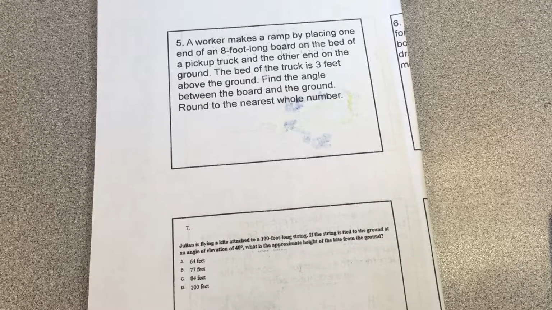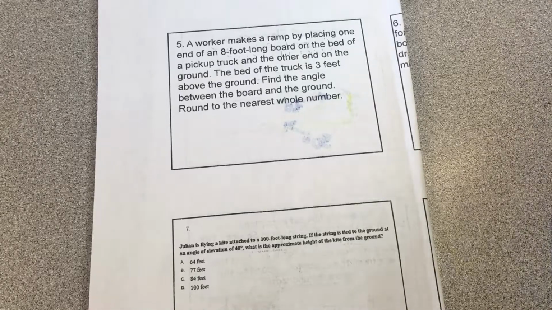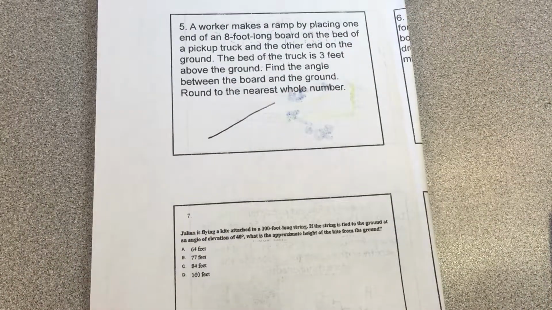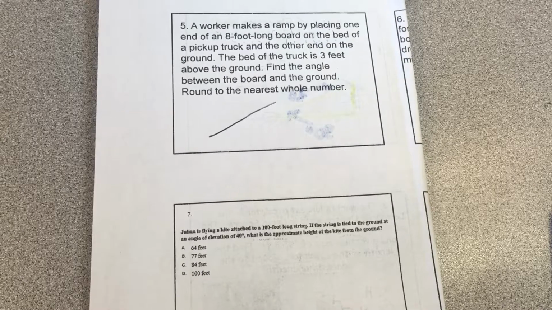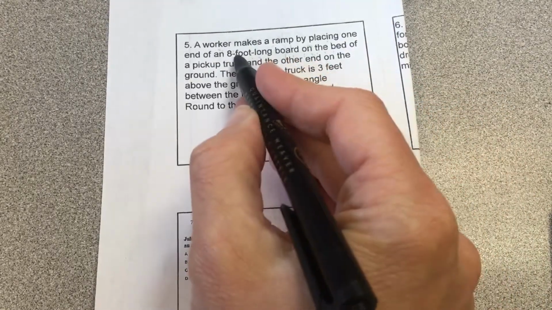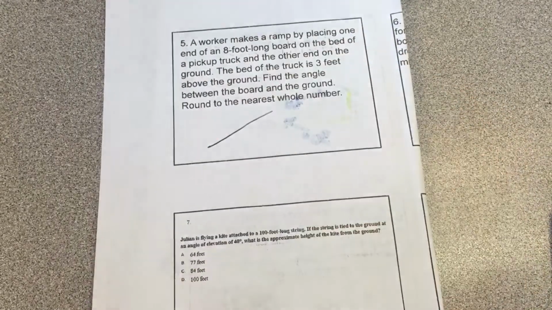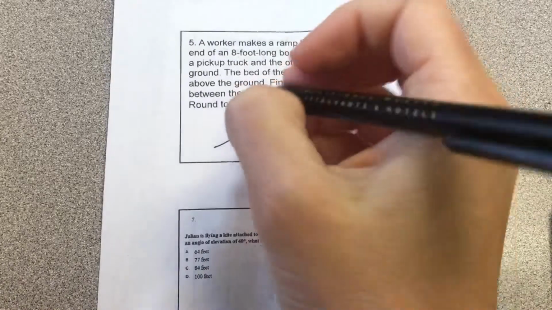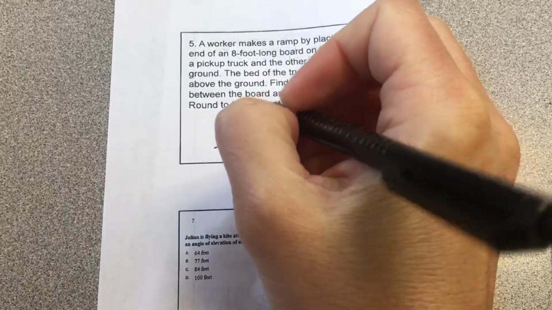A worker is making a ramp. Y'all know what ramps look like. They always go like that. That's your ramp going up, and it's made using a board. Y'all have seen people do this, like on America's Funniest Home Videos, when they try to drive their dirt bike up into a truck, and what happens to the board? Yep. So how long is this board?